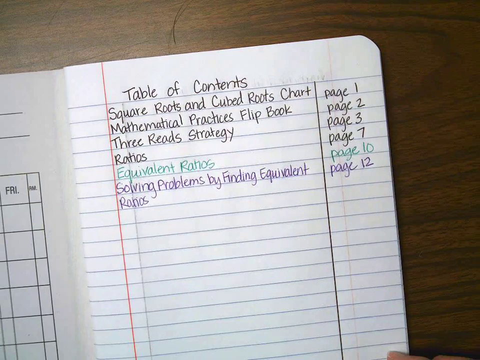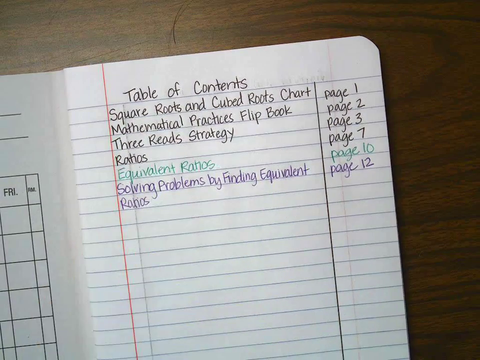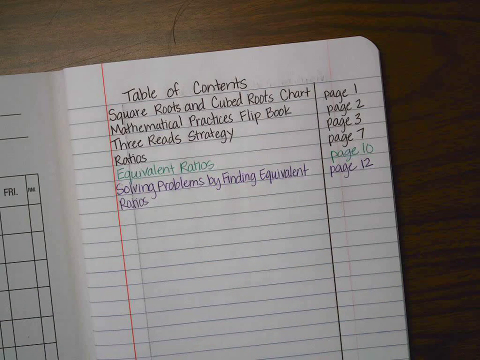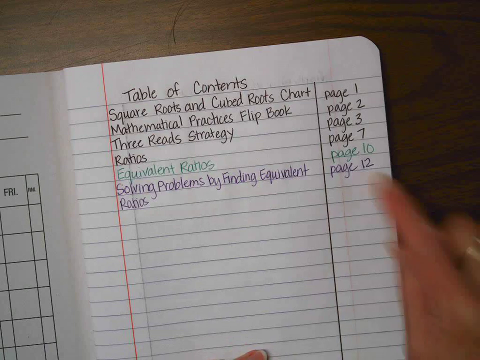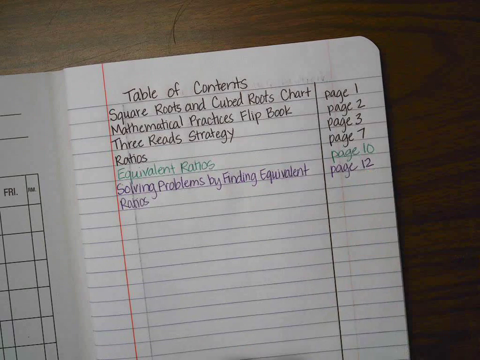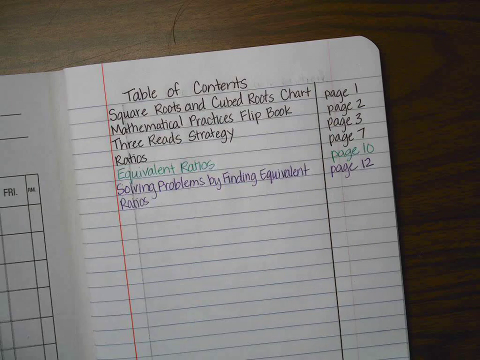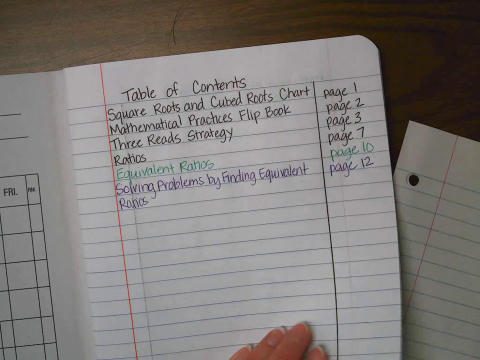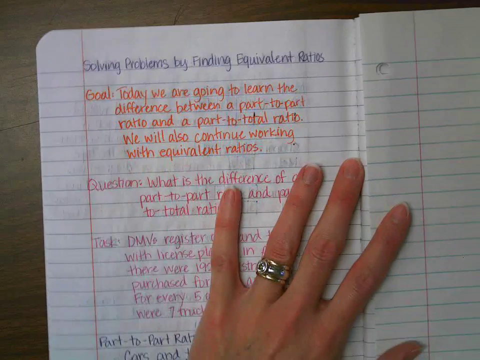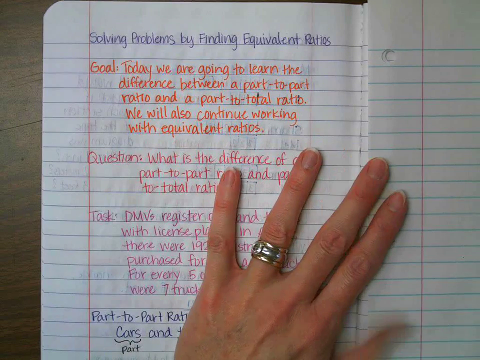I'm opening to the table of contents so that you can add our new lesson for today. Our new lesson for today is solving problems by finding equivalent ratios, and mine starts on page 12. So I am going to turn in my comp book to page 12. Hopefully you guys are able to get that written down and taken care of. So we're going to take a look over here at page 12 and begin our lesson.